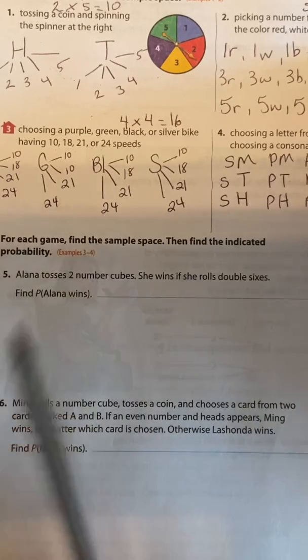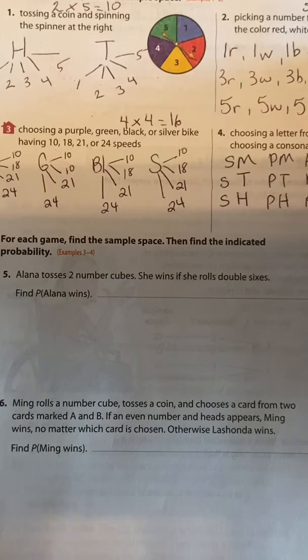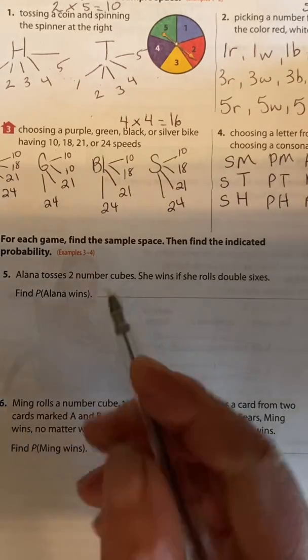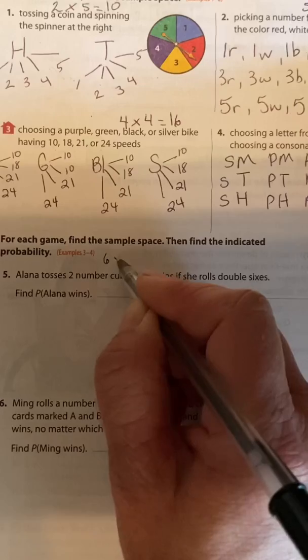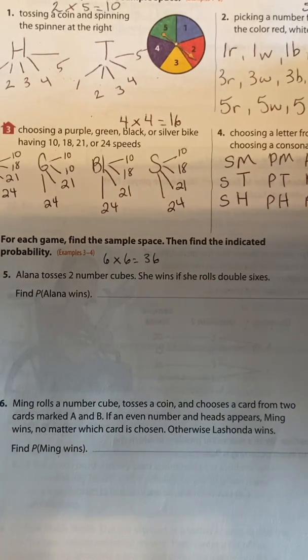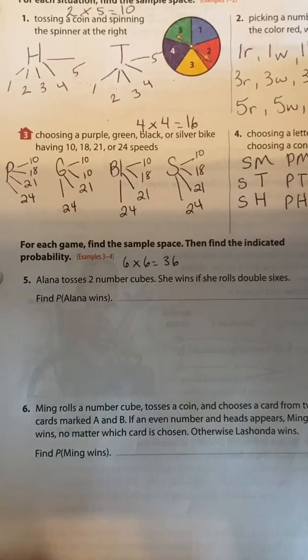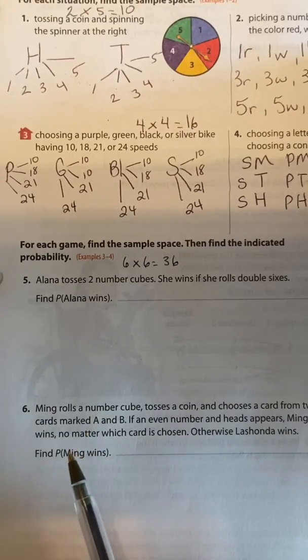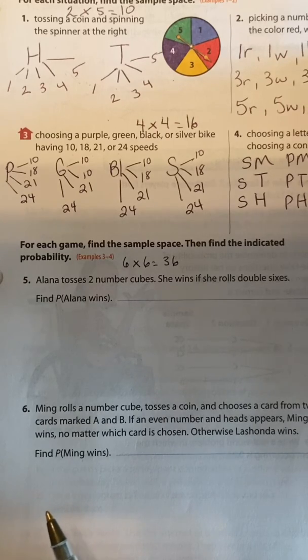Now it tells us in our directions we need to find our sample space. I know that there are 6 outcomes on a number cube, and if she does 2 number cubes, that means there are 36 possible outcomes, okay? So I'm just gonna make a list here. I think that'll be the easiest way to do it. I'm gonna start with if she rolled a 1 on the first cube and then go with all my different outcomes on the second cube.